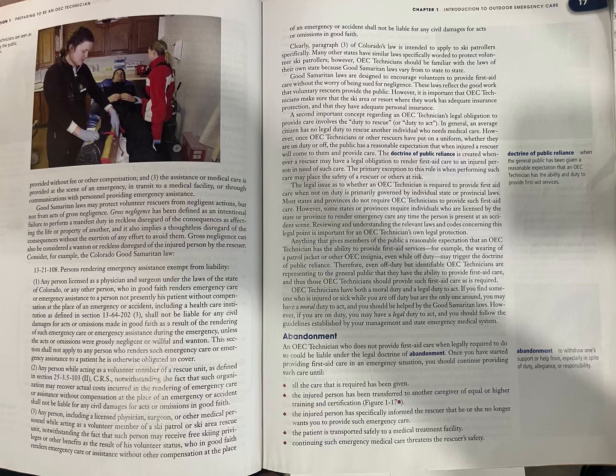3. Any persons, including a licensed physician, surgeon, or other medical personnel while acting as a volunteer member of the ski patrol or ski area rescue unit, notwithstanding the fact that such person may receive free skiing privileges or other benefits as a result of his volunteer status, who in good faith renders emergency care or assistance without other compensation at the place of an emergency or accident, shall not be liable for any civil damages for acts or omissions in good faith. Clearly, Paragraph 3 of Colorado's law is intended to apply to ski patrollers specifically.